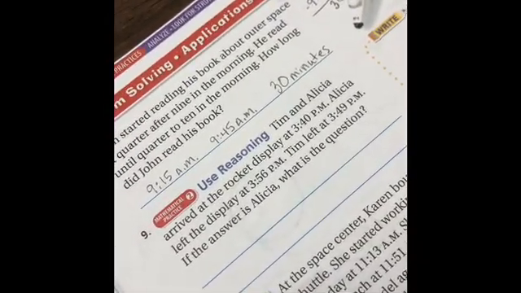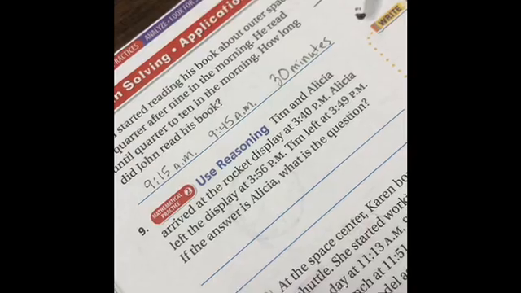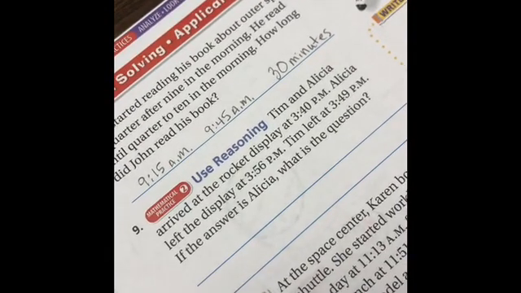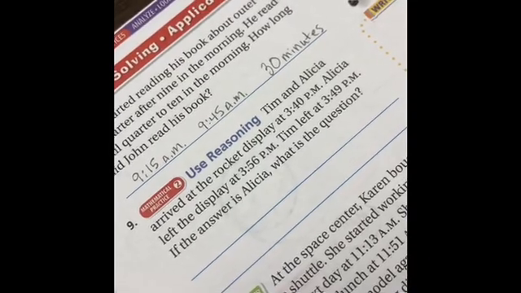Number 9, use reasoning. Tim and Alicia arrived at the rocket display at 3:40 p.m. and Alicia left the display at 3:56 p.m. Tim left at 3:49 p.m.